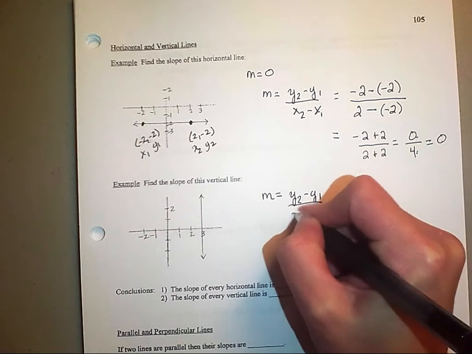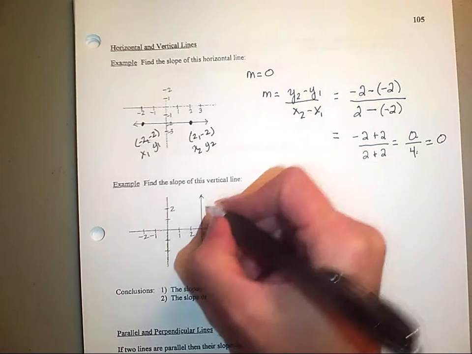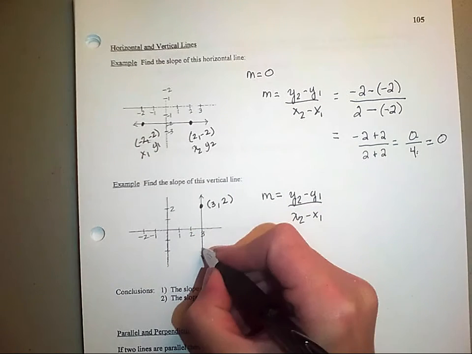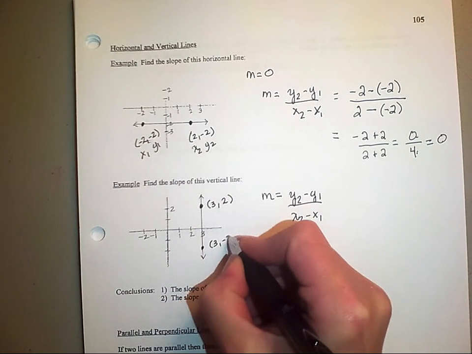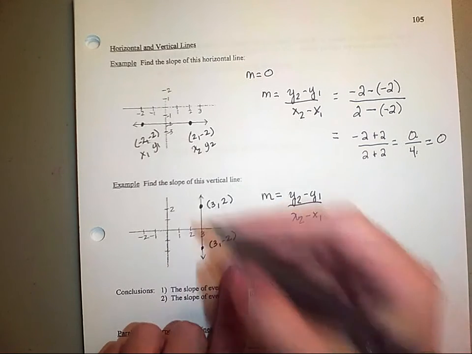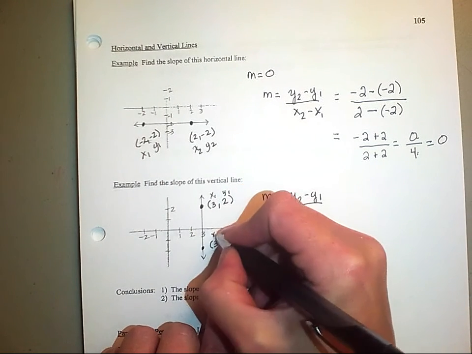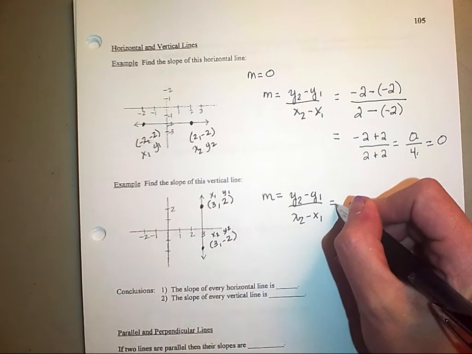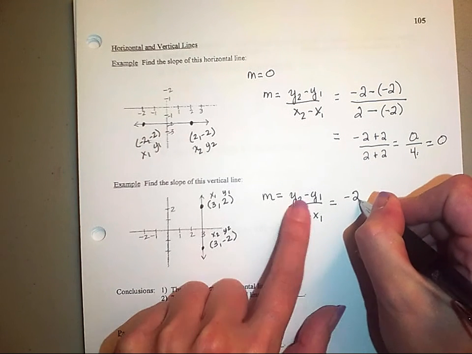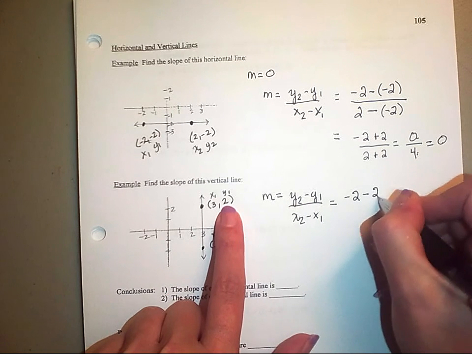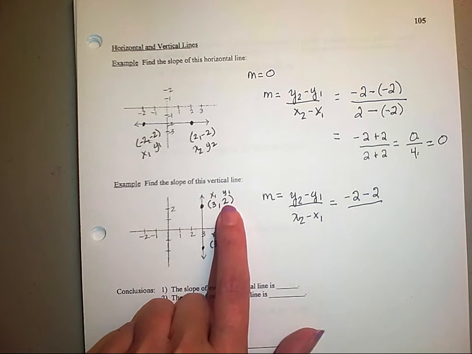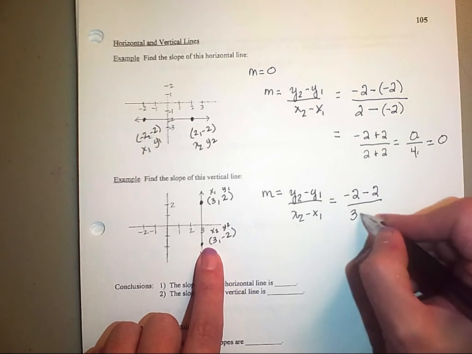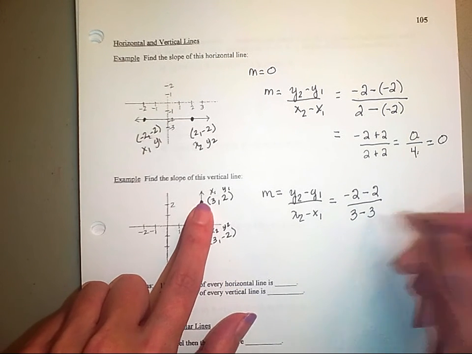y2 minus y1 over x2 minus x1. Again, we'll just pick some points. This is the point (3, 2). And here we'll say (3, -2). But it'll work with any points. Call this one x1, y1, and this one x2, y2. So y2 is -2. Now we're going to subtract from the formula y1, which is 2. Then we'll divide that by x2, which is 3. And we'll subtract from the formula x1, which is also 3.